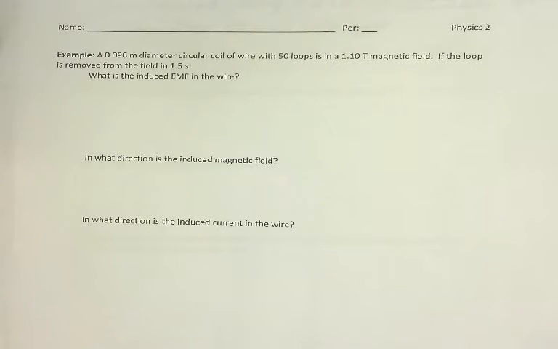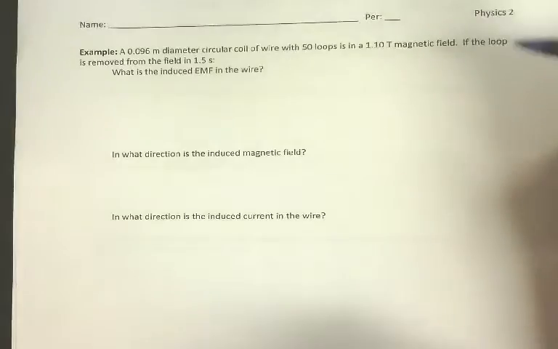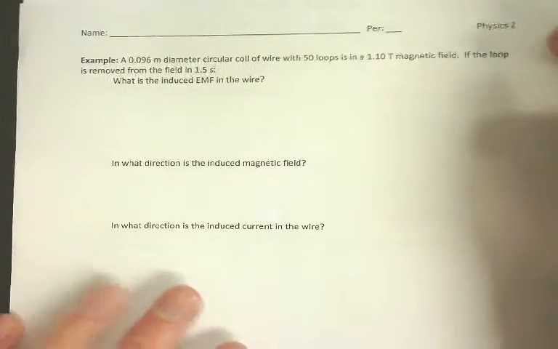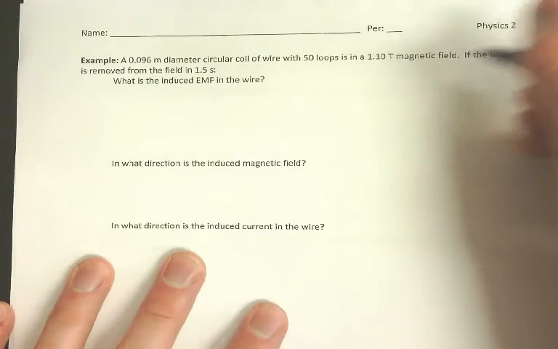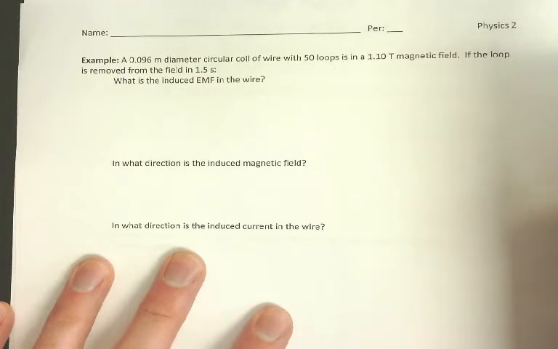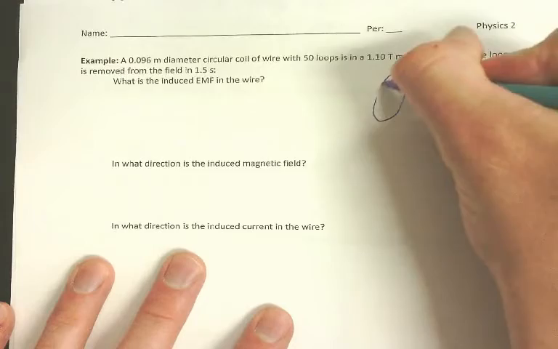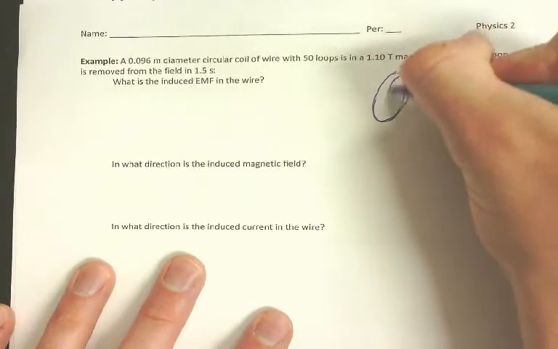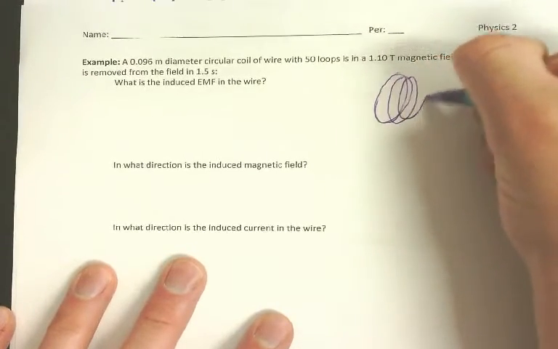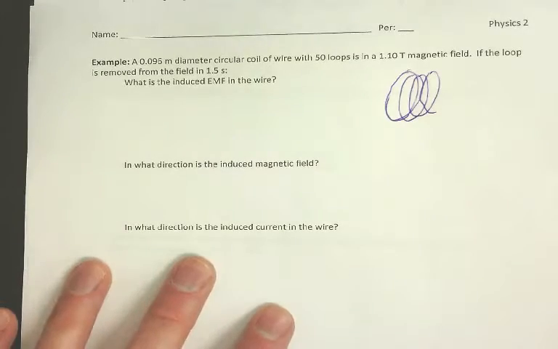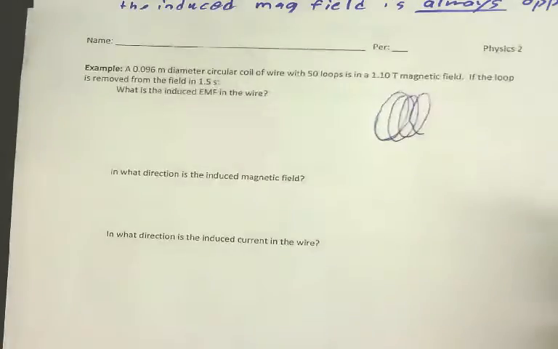So the first thing we want to do, I think is going to be helpful, is to draw a diagram of what's going on. We have a circular coil of wire that's in a 1 Tesla magnetic field. Here's my loops of wire. I'm obviously not going to draw 50 loops. But here's my loop of wire, and then I have a magnetic field that's traveling through it.